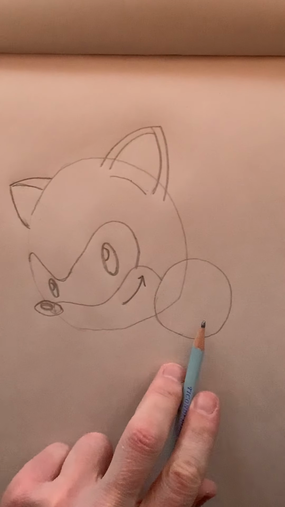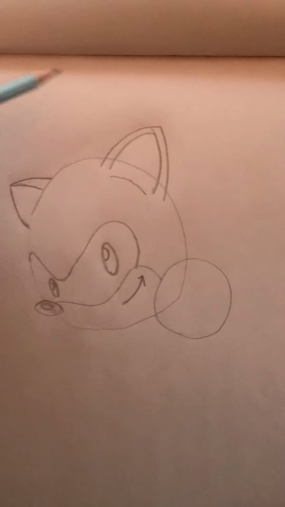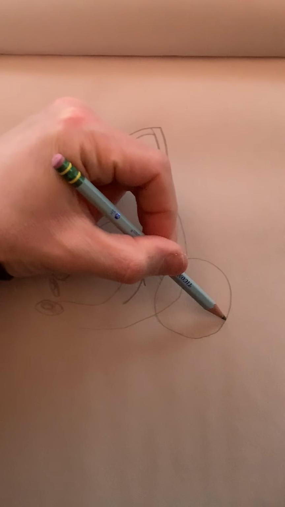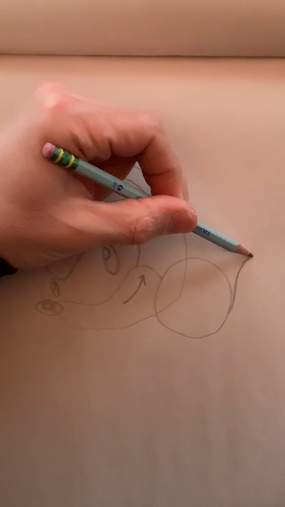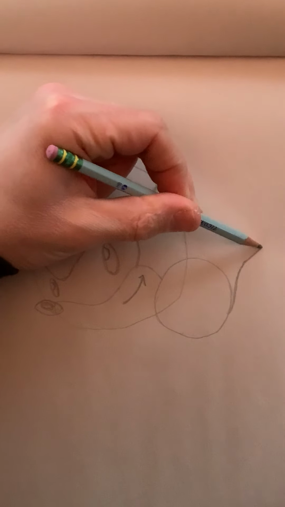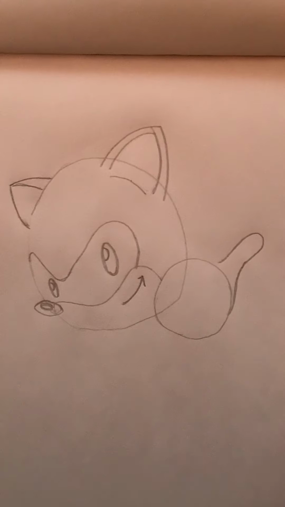All right, I'm going to work on this circle now. This is going to be for his hand. So I'm going to bring a curved line out from this side of the circle here, bring it out and around, and then back in. That's going to be for his thumb.